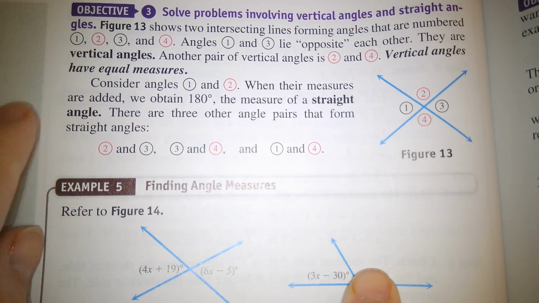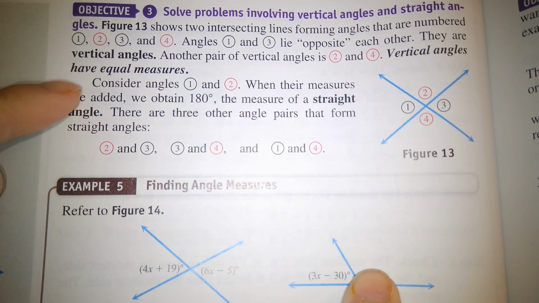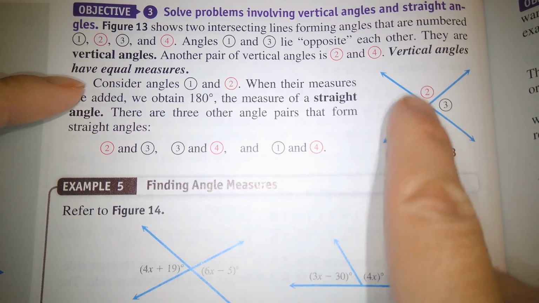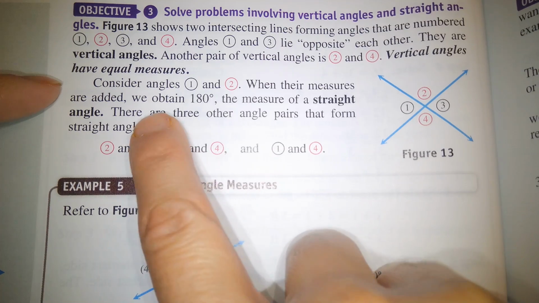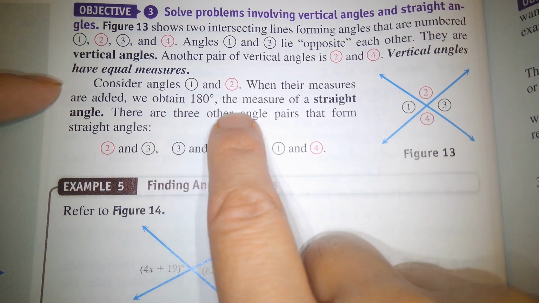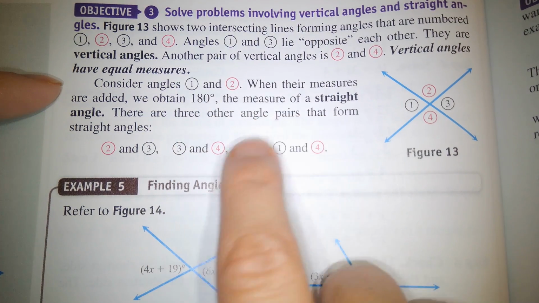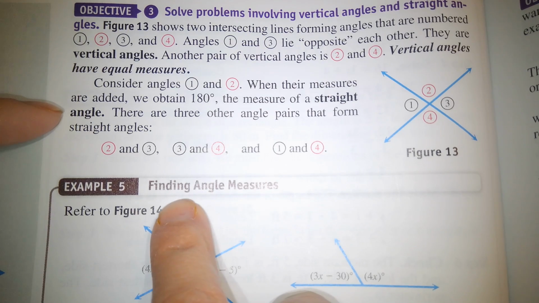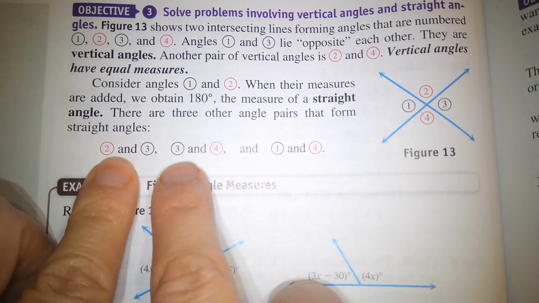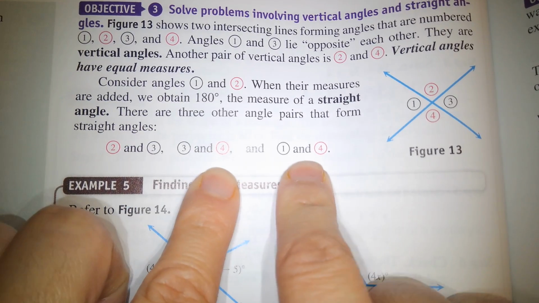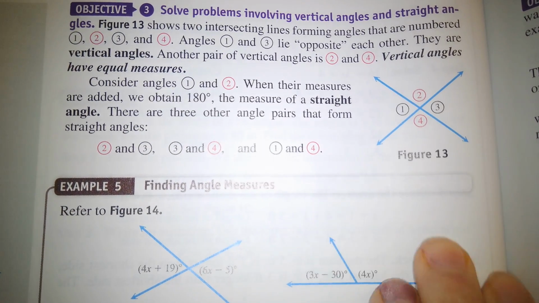Vertical angles have equal measures. Consider angles 1 and 2. When their measures are added, we obtain 180, the measure of a straight angle. There are three other angle pairs that form straight angles: 2 and 3, 3 and 4, and 1 and 4.